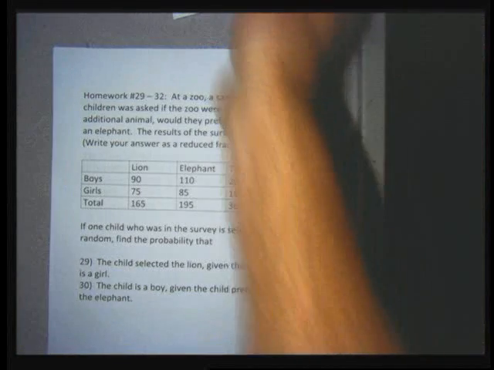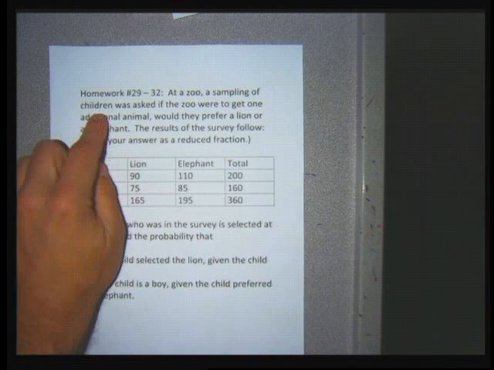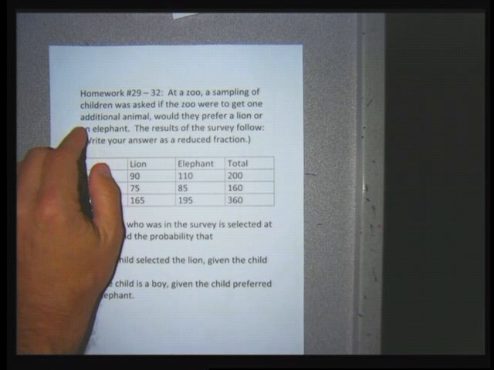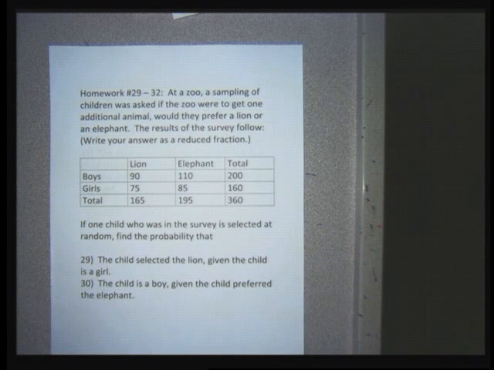All right, so with this table, I have to understand what the table has presented before I can figure out what part of the table I need to answer my question. So at a zoo, a sampling of children was asked. Anyways, a bunch of children at a zoo were asked if the zoo were to get one more animal, would they want the zoo to get a lion or an elephant?